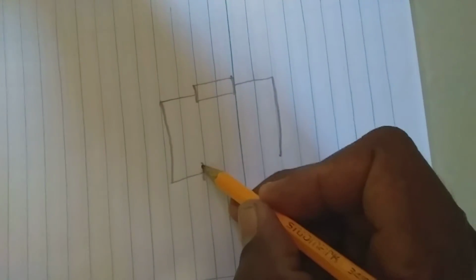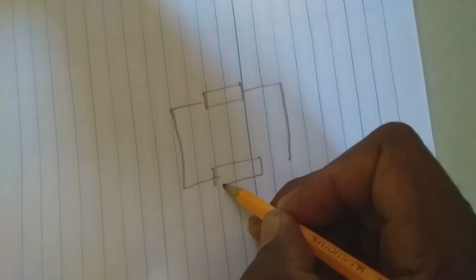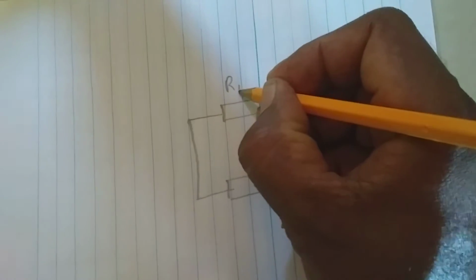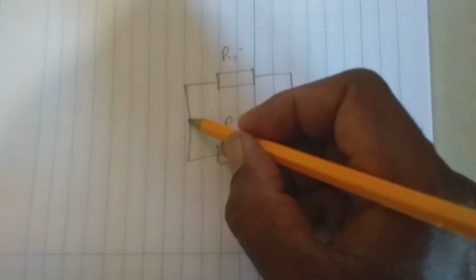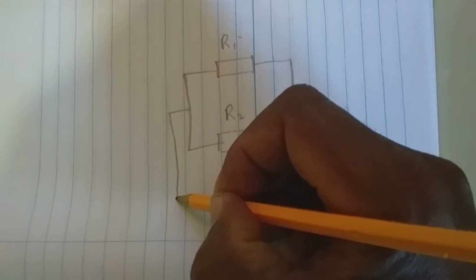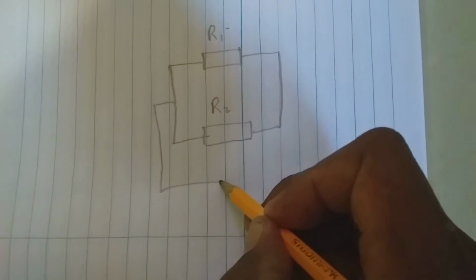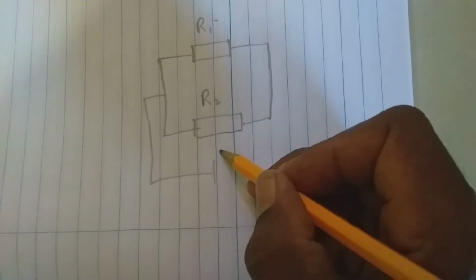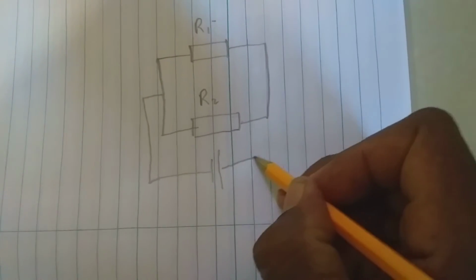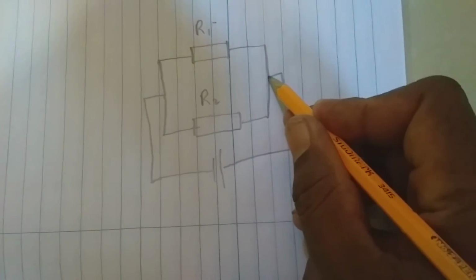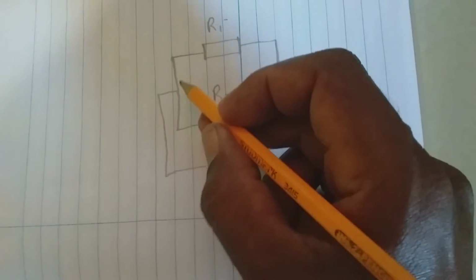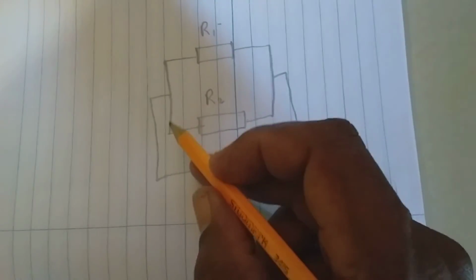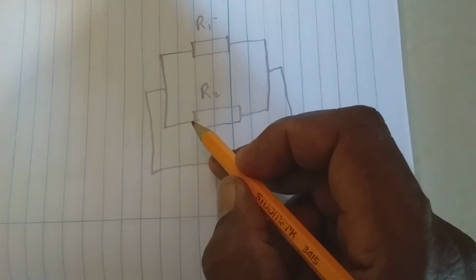We have resistor 1, right? And then we have resistor 2. So we have R1 up here, and then we have R2. Now the voltage source is connected directly across these two resistors. And say for example we use a battery as a voltage source. This voltage source connects directly to R1. So you see the wire connection to R1, and then you see the wire connection to R2.